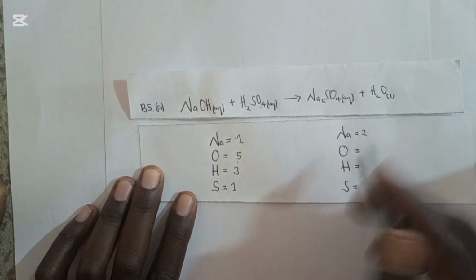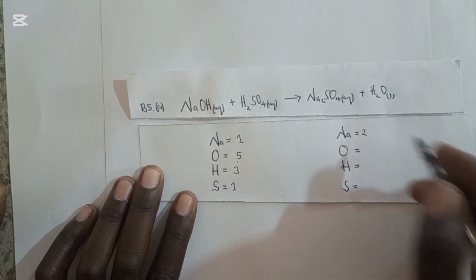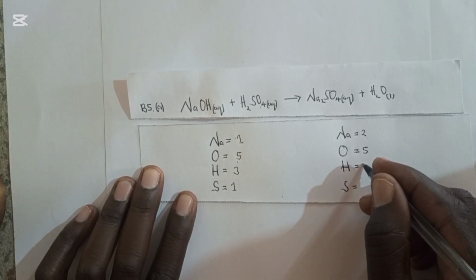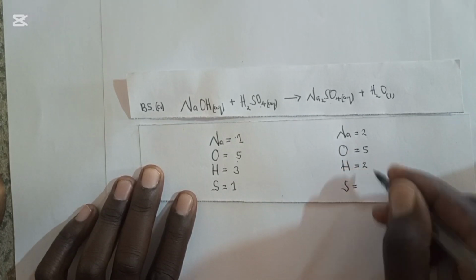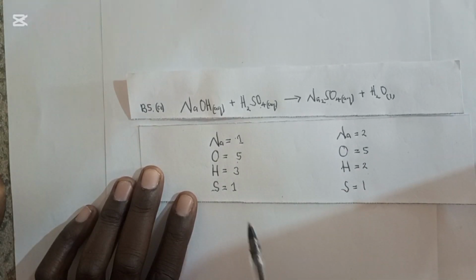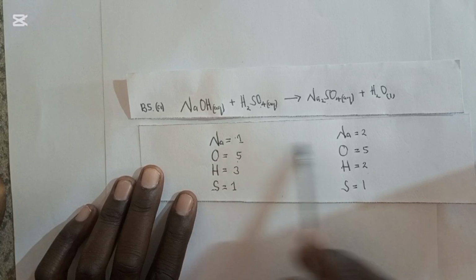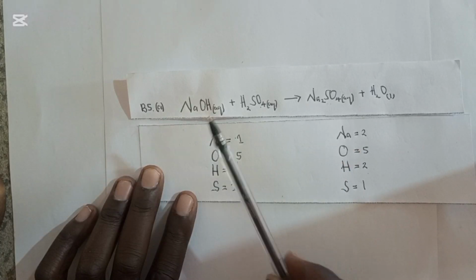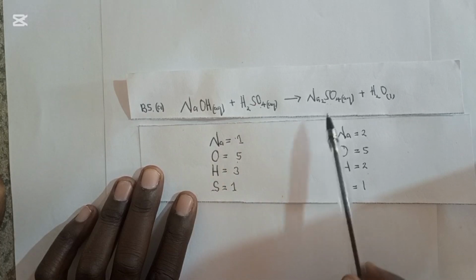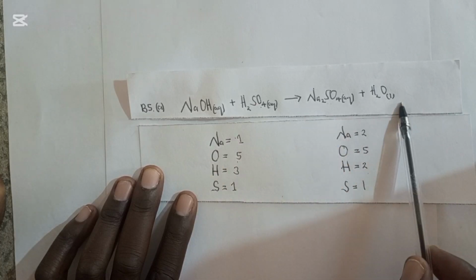For oxygen, we have 4 plus 1. This gives us 5. For hydrogen, we have 2. And for sulfur, we have 1. And so balancing up this equation means that the number of atoms on the reactant side must equal the number of atoms on the product side.